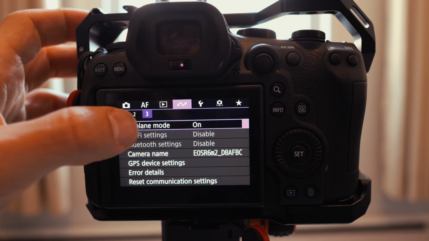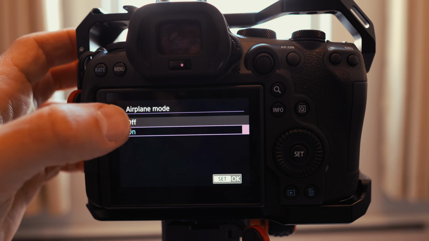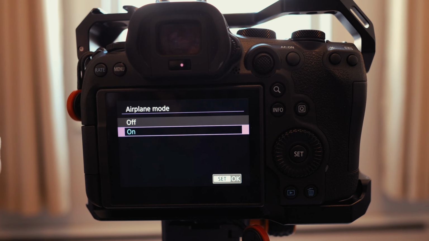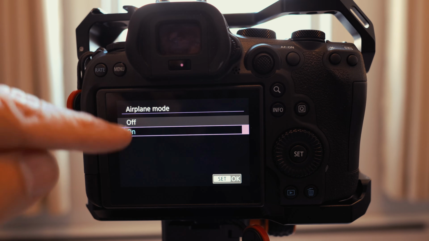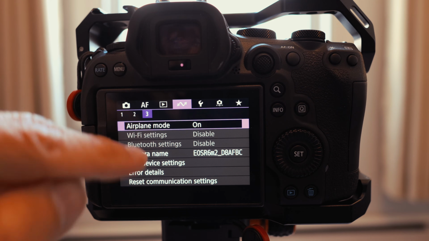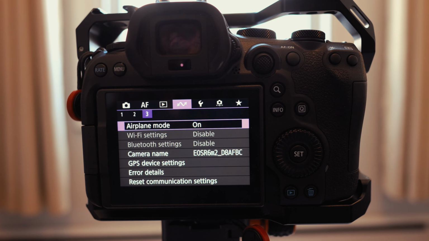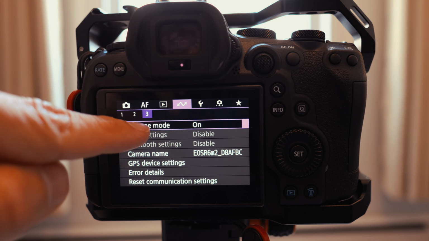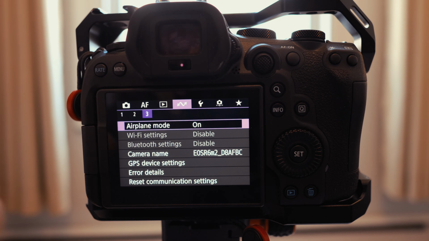So I always leave that on unless I want to transfer photos to my phone. I of course put it off, I activate the wireless settings, I transfer the photos to my phone, and then I put the airplane mode on again.